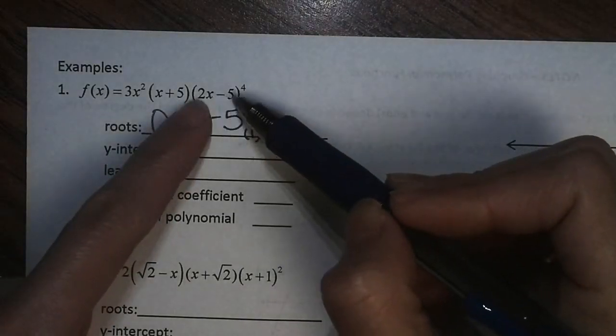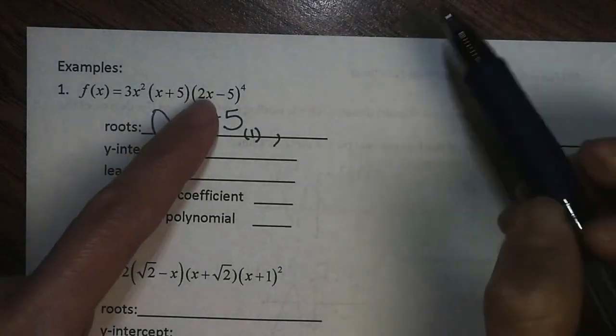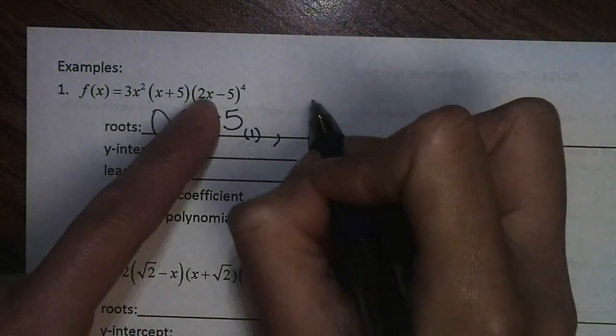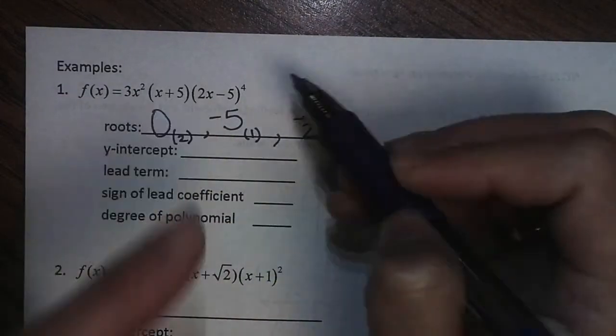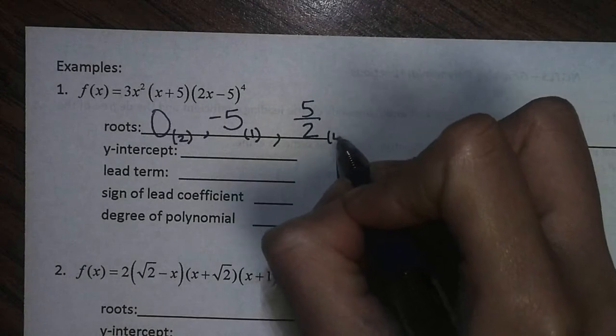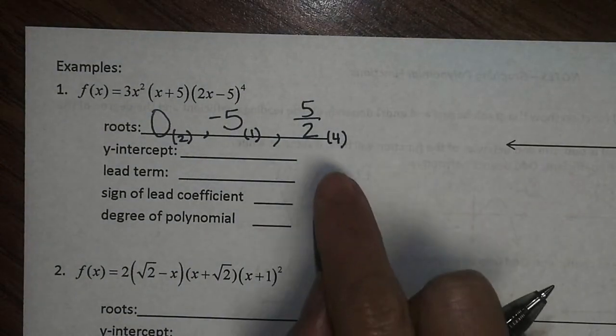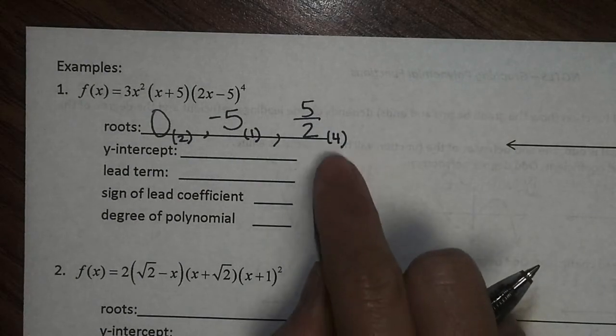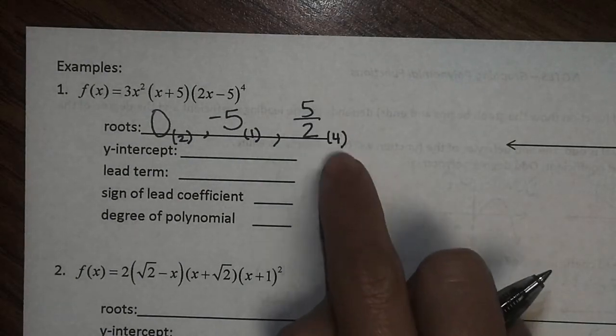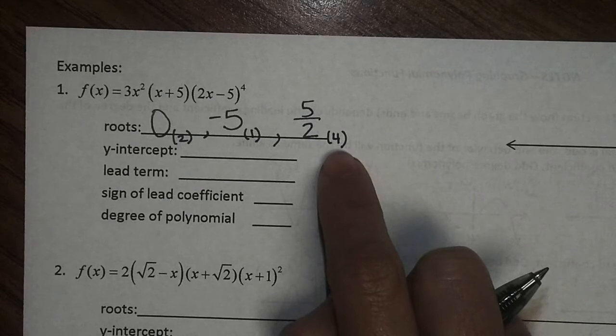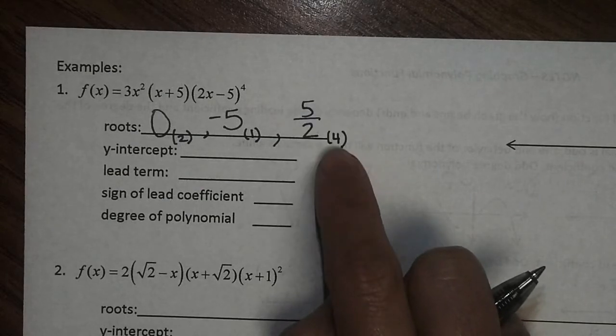Finally, 2x minus 5 to the 4th. That means that the root is positive 5/2 with a little tiny degree of 4. So on the graph, on the x-axis at 5/2, since it is even, it will not cross the x-axis. It's just going to bounce off the x-axis.